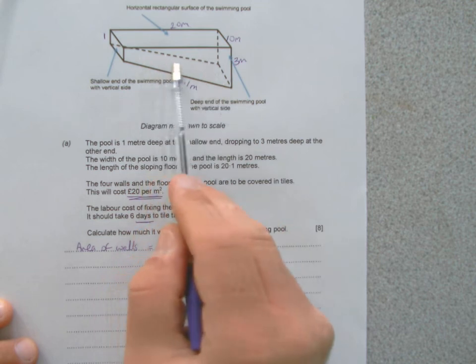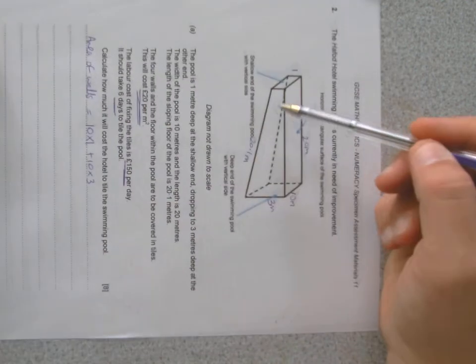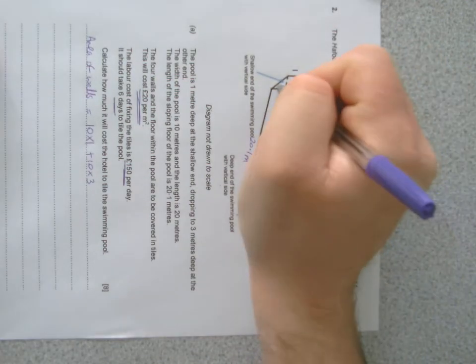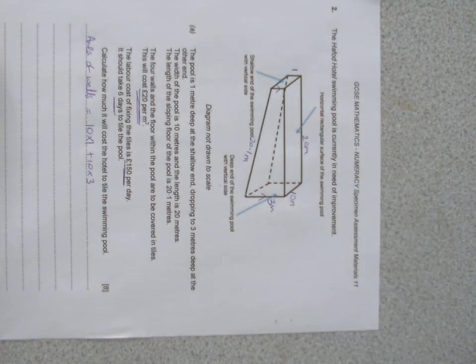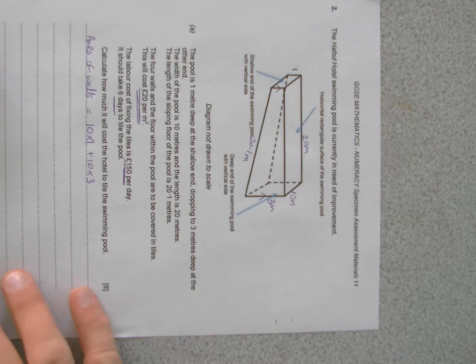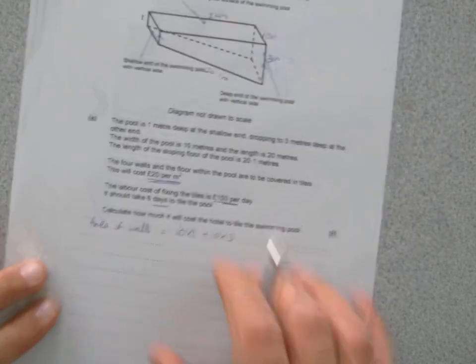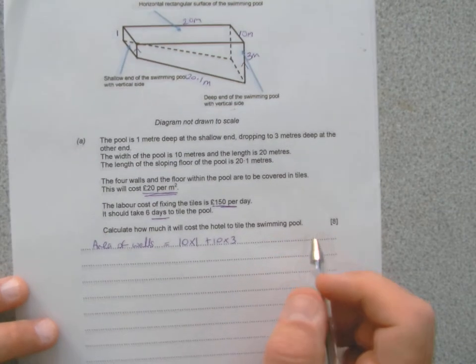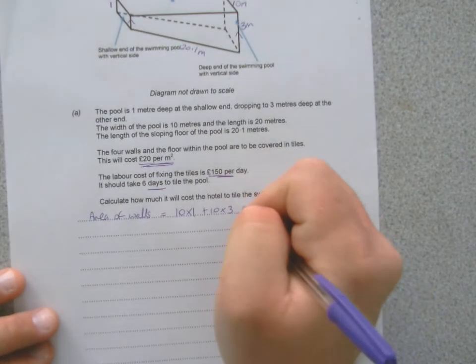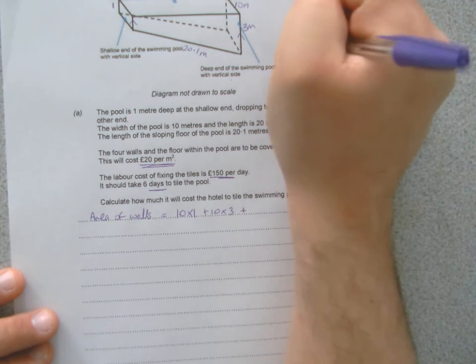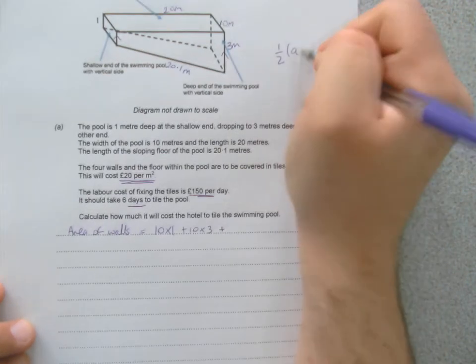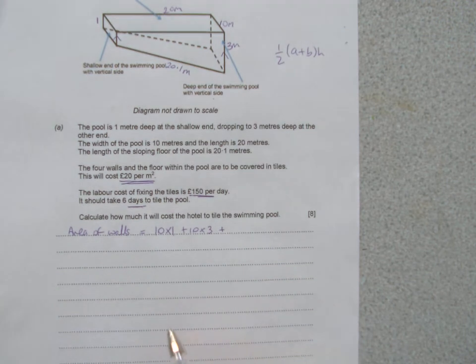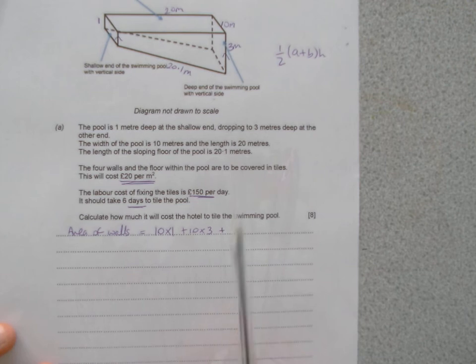And actually that's the shape of a trapezium, isn't it? If I turn it around, you can see quite clearly it's a trapezium, and these 2 sides are the parallel sides. You have 1 pair of parallel sides in a trapezium. So for that you're going to need to use a formula, and the formula is in the formula booklet. It's half A plus B times H, on page 2 of the formula page that you get for this paper.